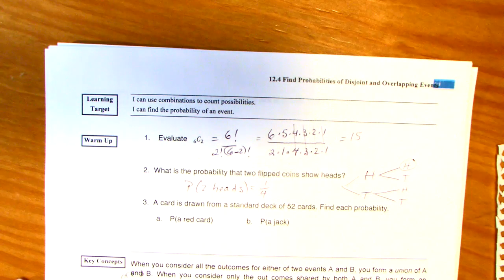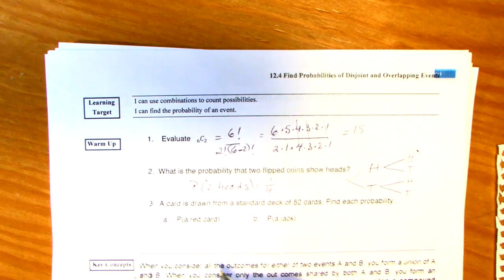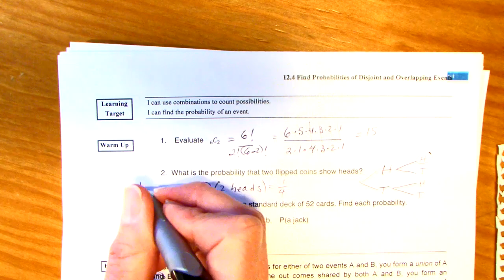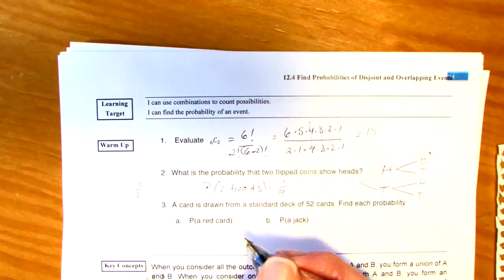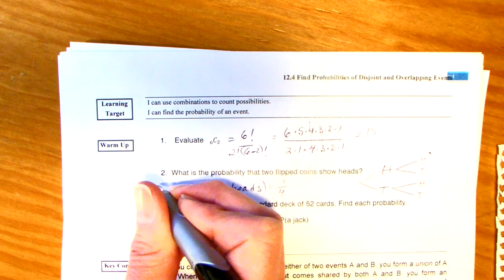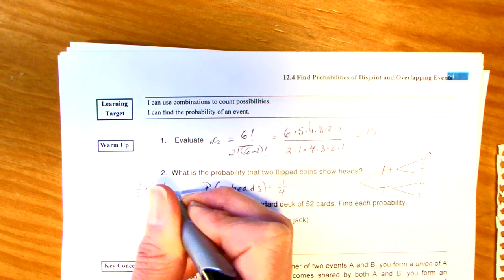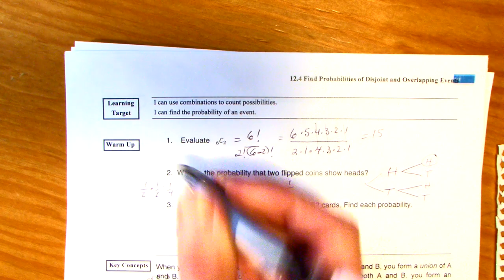So you can also do the multiplication rule for this. Think about it. If you want the probability of getting a heads out of a coin flip, you have 1 out of 2. What's the probability of getting heads again? 1 out of 2. You get 1/4. Okay, so using the multiplication rule.